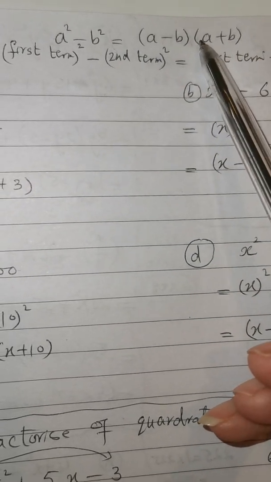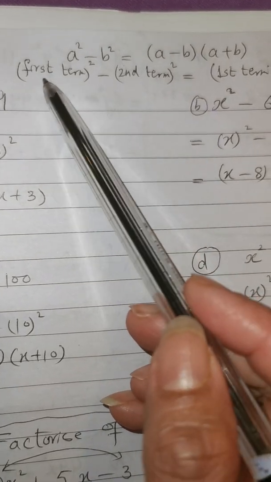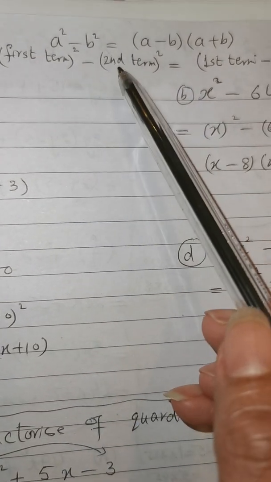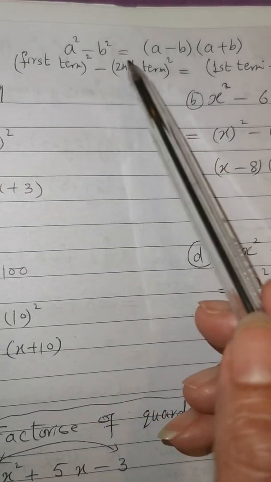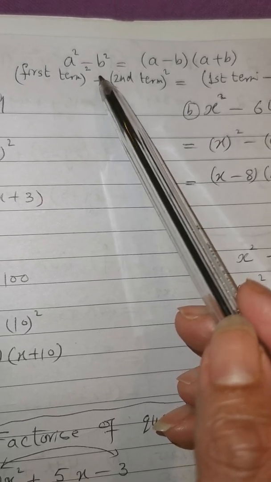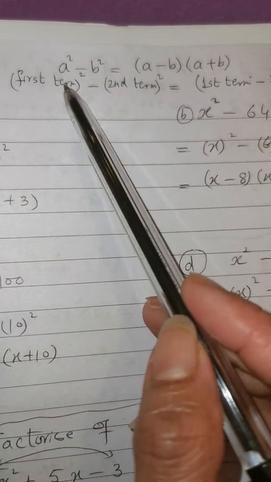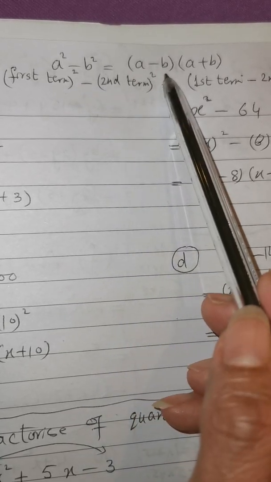The meaning of this formula is that you will check the first term is a whole square of something, and the second term is also a whole square of something, and in between we have a minus sign. Then the formula will take the form first term plus second term, but you will write them without square, right?